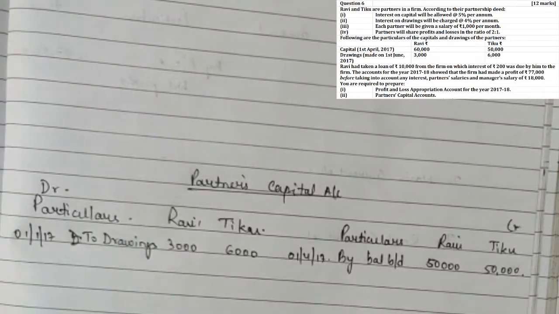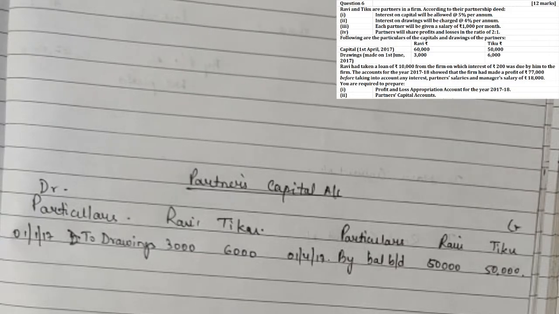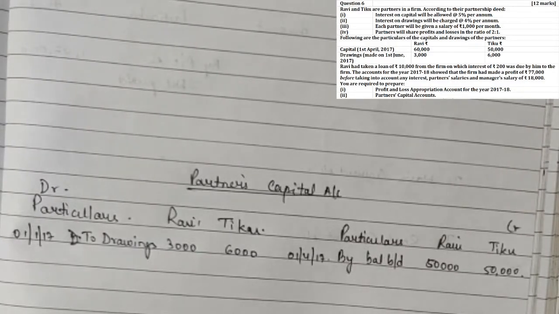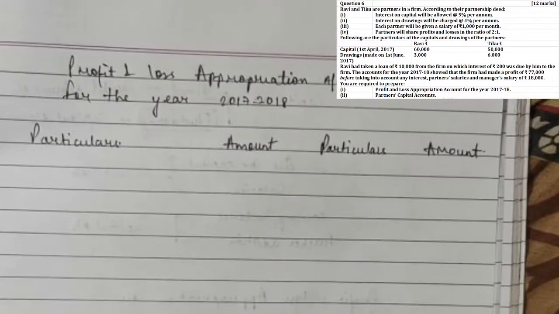Many a times, students make the mistake of showing these as an appropriation of profit, that is, in the P&L appropriation account, they show it as to interest on loan or to manager's salary, which is actually incorrect. We are going to adjust it with the net profit itself.